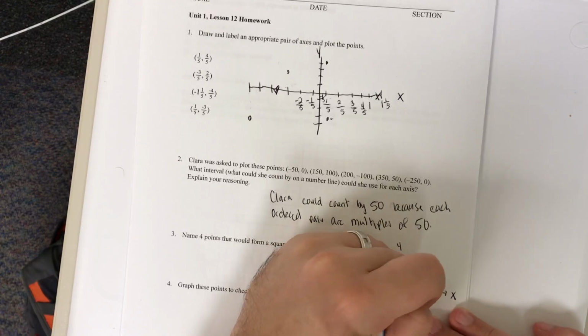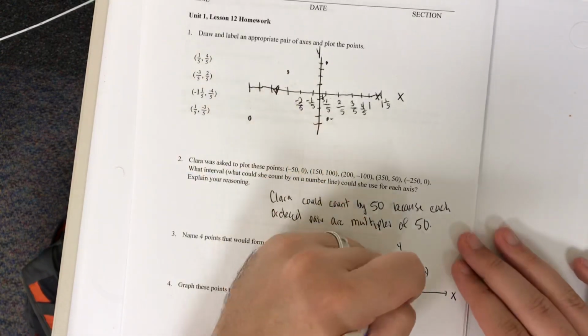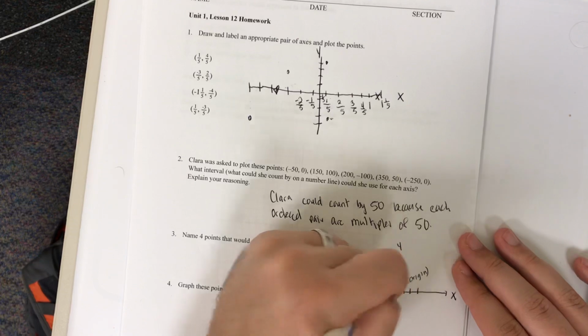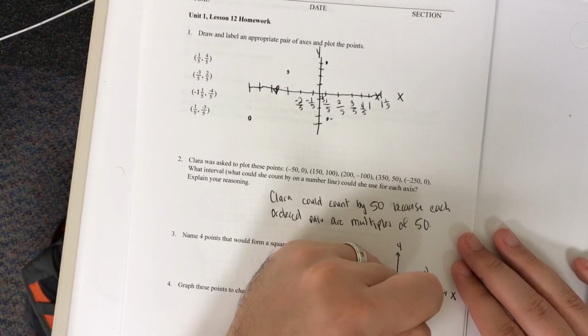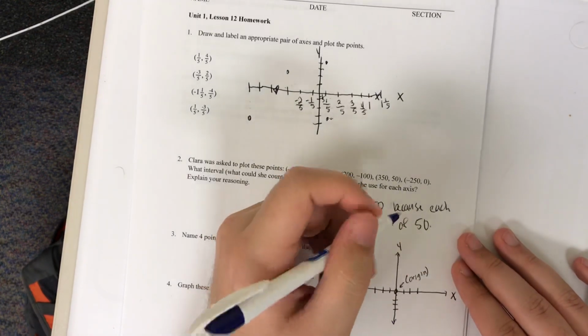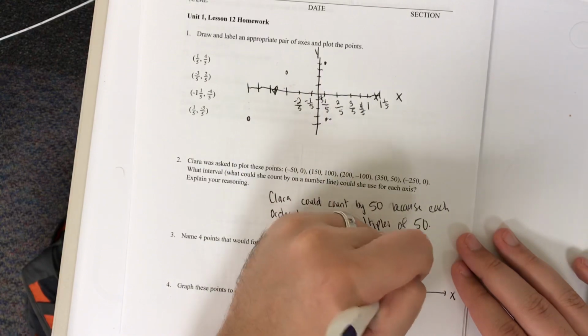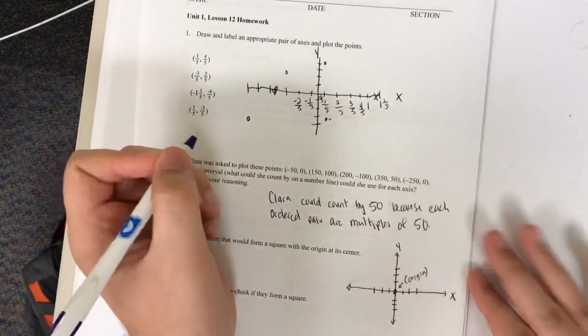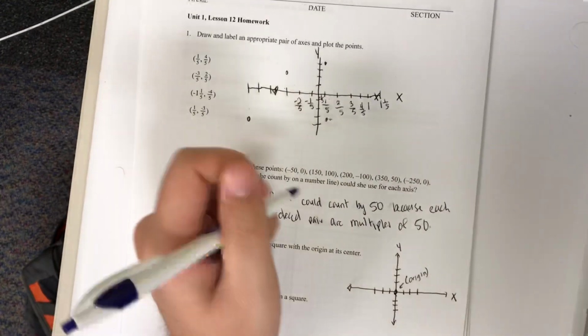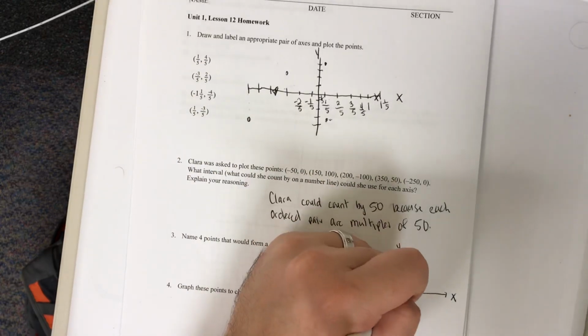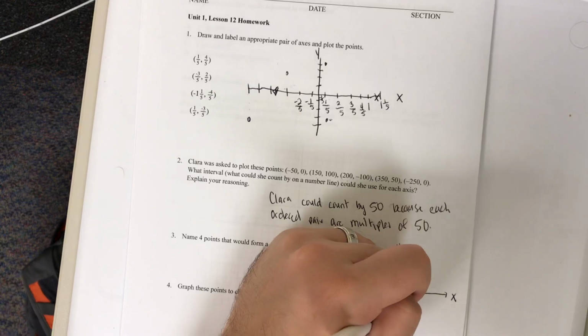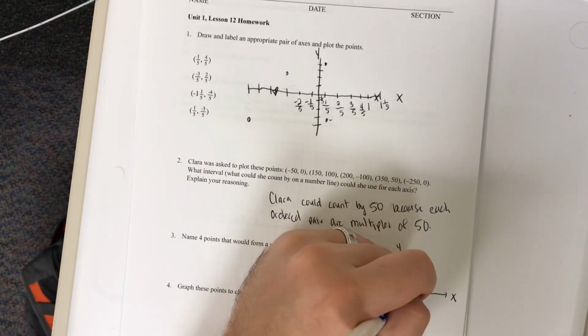So if I went out 3 that way, and then I'm going to go out 3 this way, 3 this way, and 3 that way, I'm just going to do that. So remember, a square, if I were to think about it this way, if I were to plot.